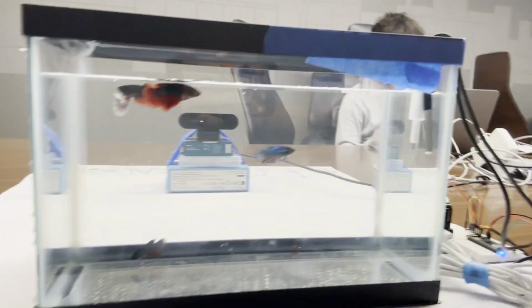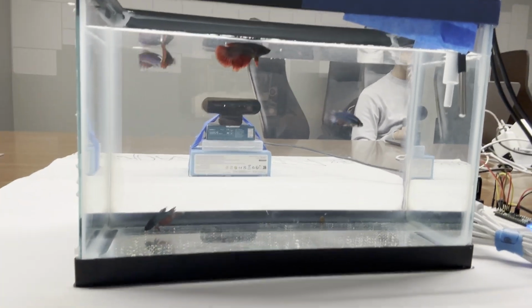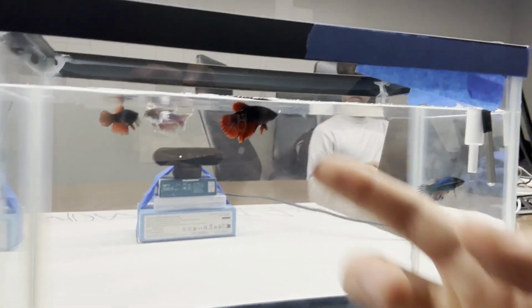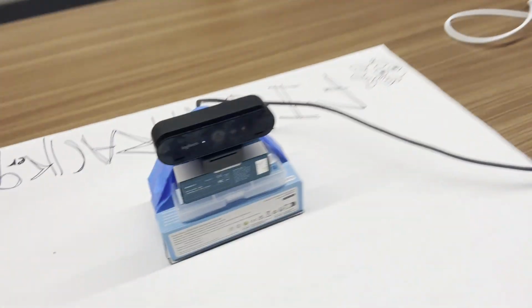So it's pretty chill. We got our fish chilling in here. I think my favorite one's this guy. He's pretty cool.